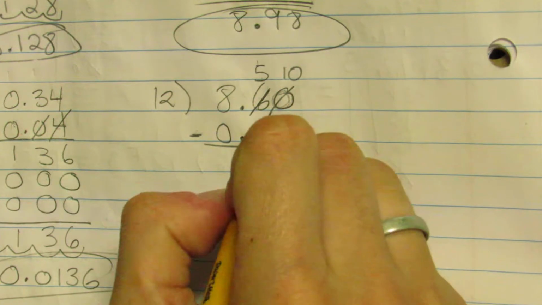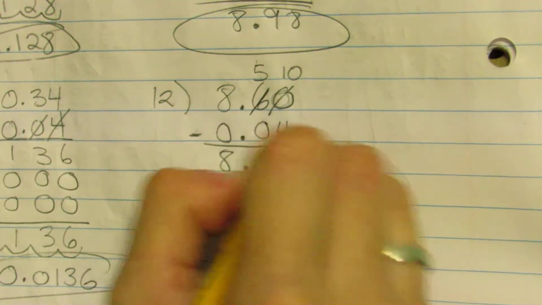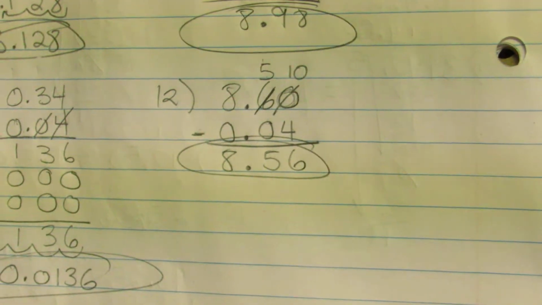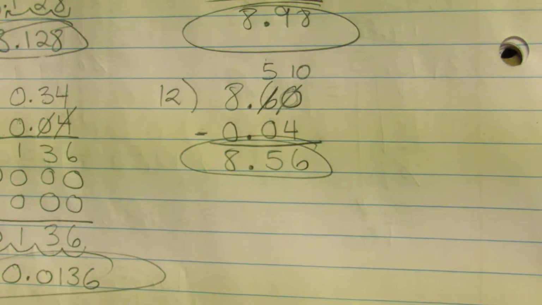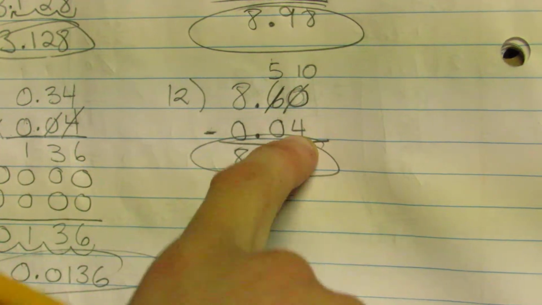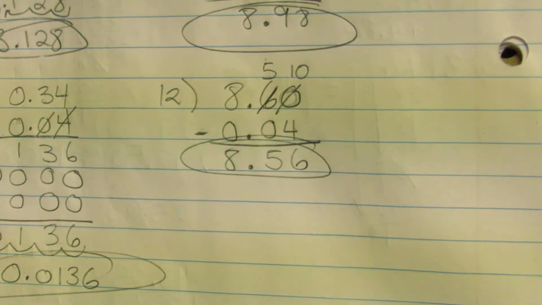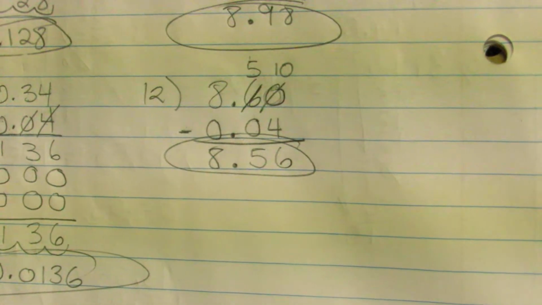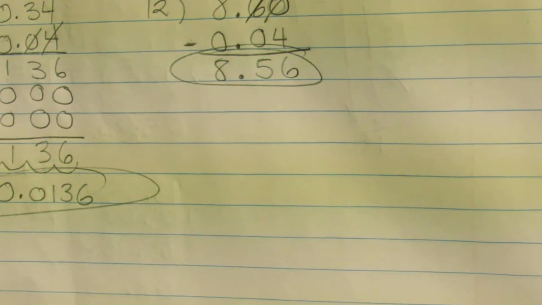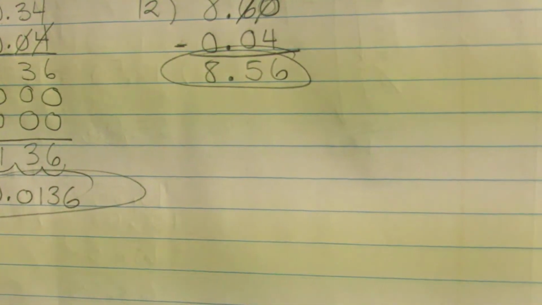5 minus 0 is just 5. Bringing down my decimal, 8 minus 0 is just 8. So my difference is 8.56. And you guys could have thought about this as 4 pennies. Take away 4 pennies from 60, you're left with 56. And then $8, you don't take any cash away. Alright, number 13. I'm going to go ahead and go on a new page.